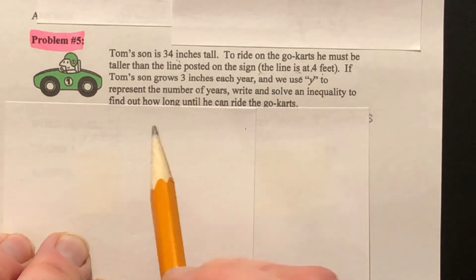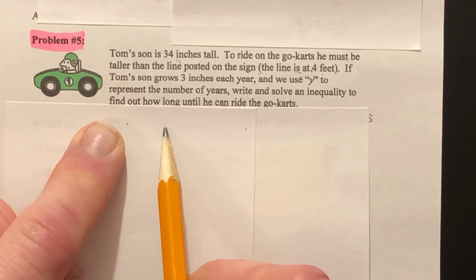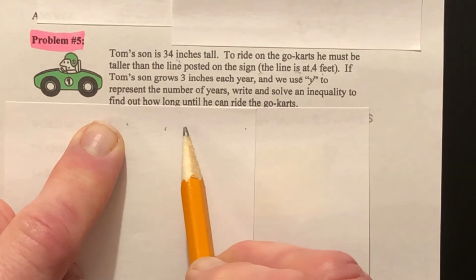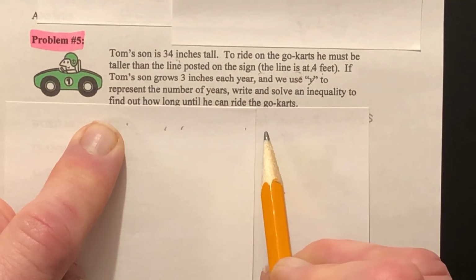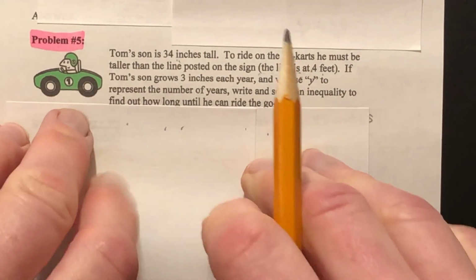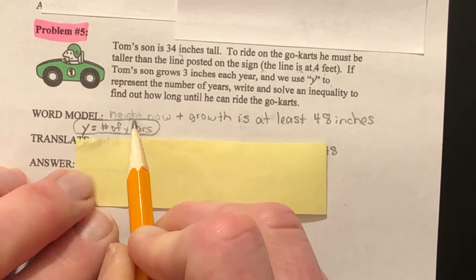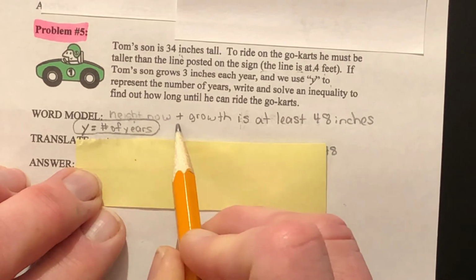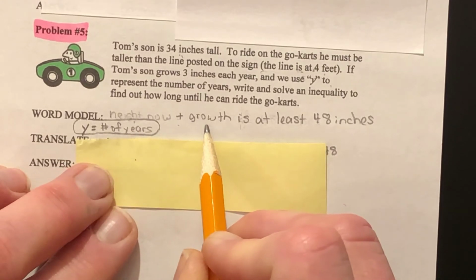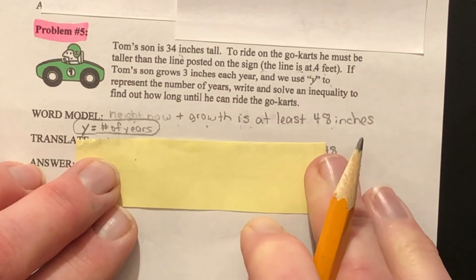We're going to start with how tall he is. We're going to add his growth per year, and then we'll have how tall he's got to be. Let's look at this first one. We'll start with his height now. Then we'll add his growth, and that's got to be at least 48 inches.